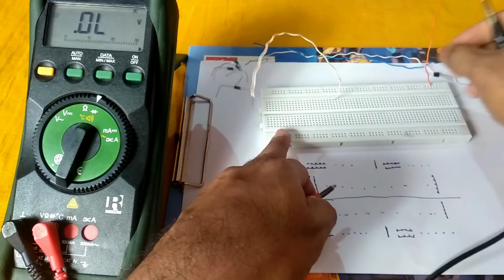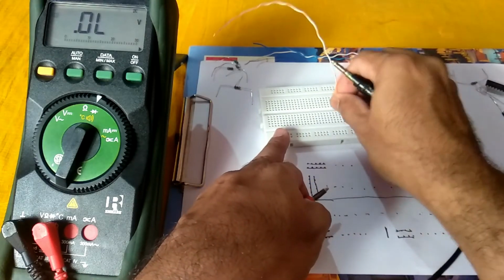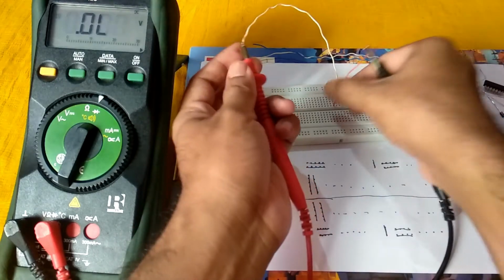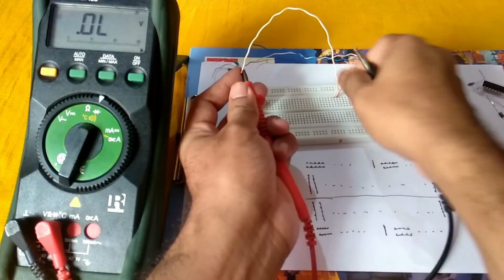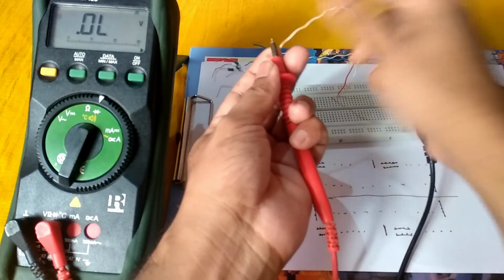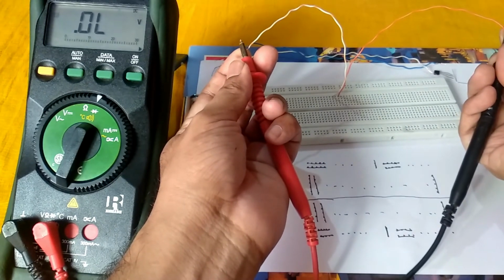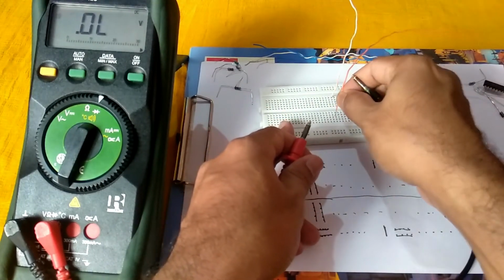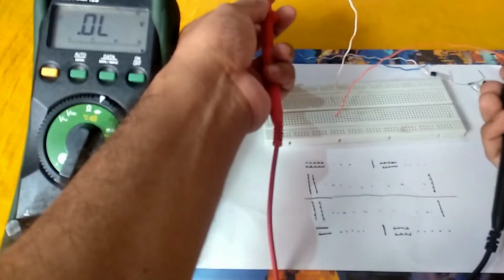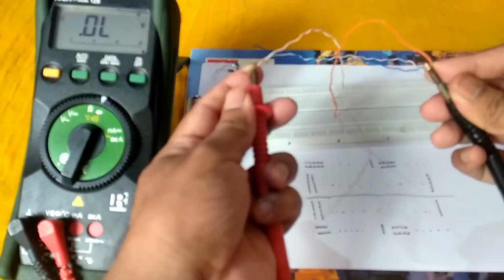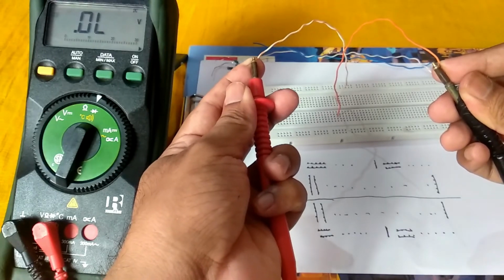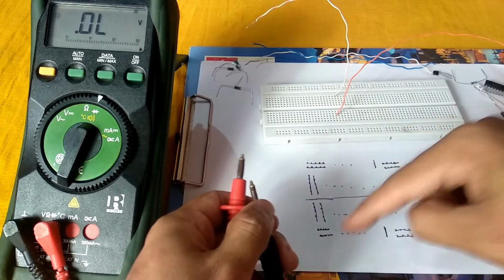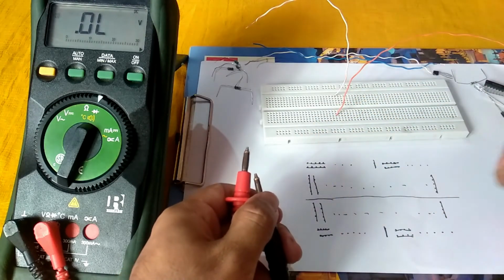Similarly, for the upper middle portion, we have vertically short circuited holes. We can verify using the multimeter, and if I connect different columns, then it will not create a beep sound. That means it is not short circuited. Similarly, the upper middle portion and the bottom middle portion both are separate, and therefore they are not short circuited. And similarly, at the bottom we have horizontally short circuited sections.